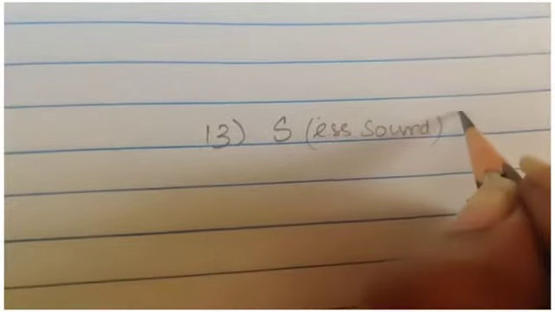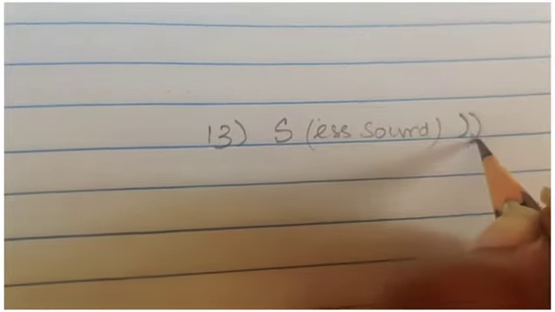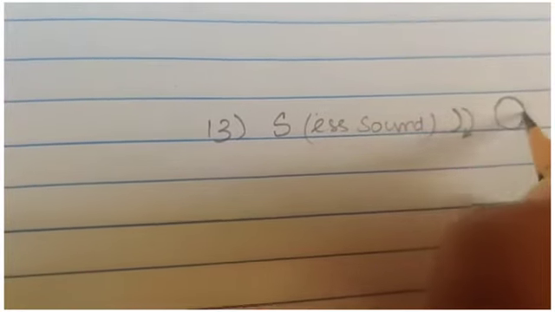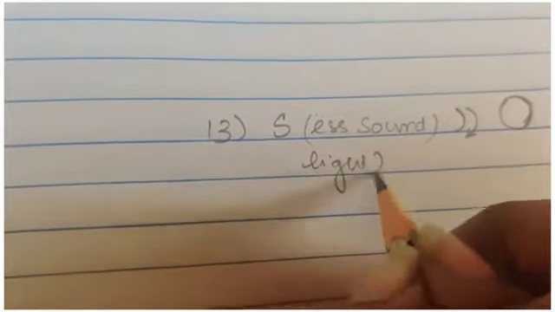It should be written like this, in this direction. Take a circle. This part of the circle is S. It is a light sounder.